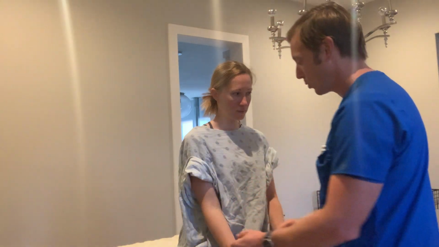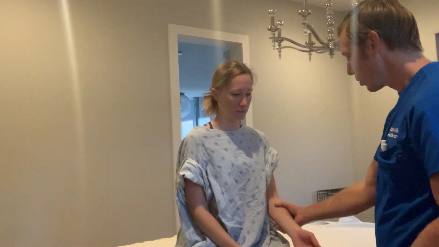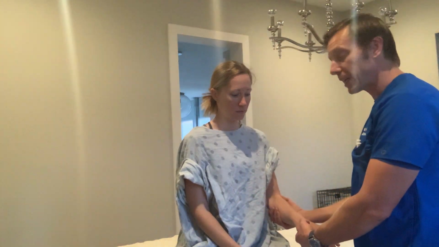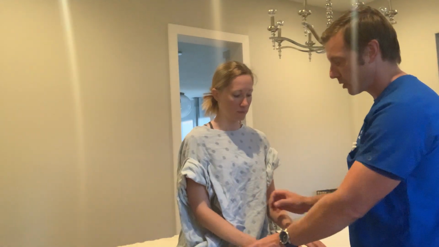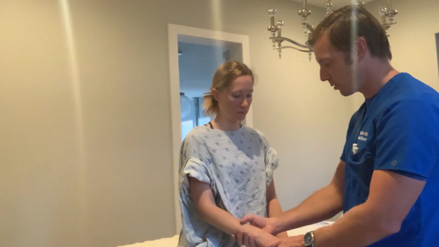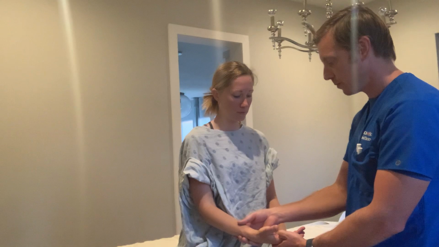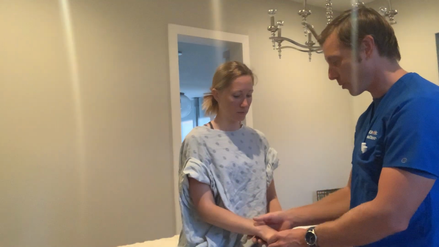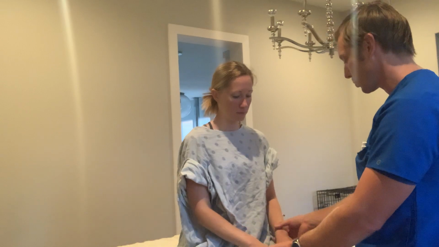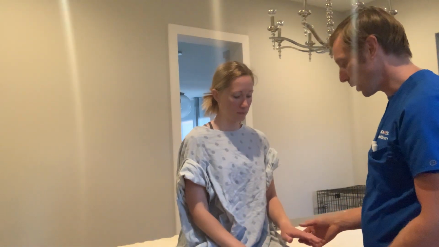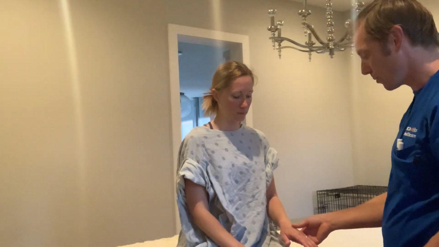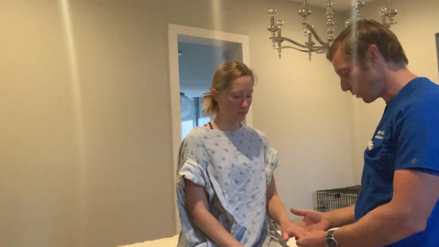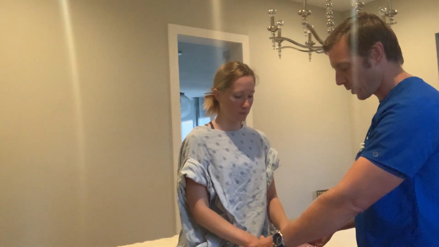And they're 2+. We're going to inspect her arm, inspect the skin, inspect for any breakdown, the hair distribution, any other lesions, nodules, anything that we might see. When we come down to the hand, we want to inspect her hands, inspect her fingers.